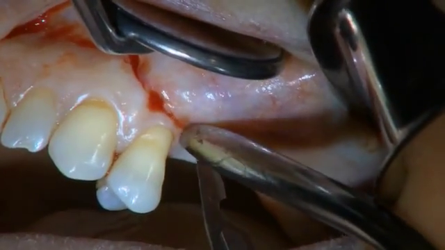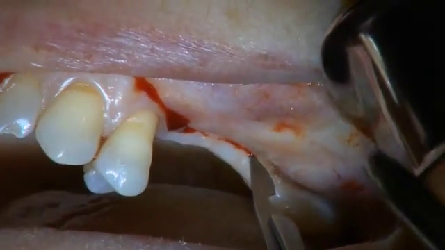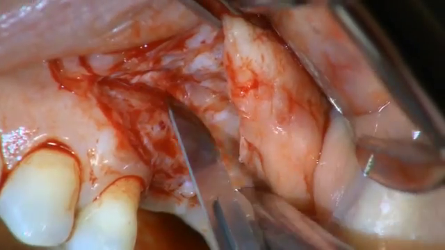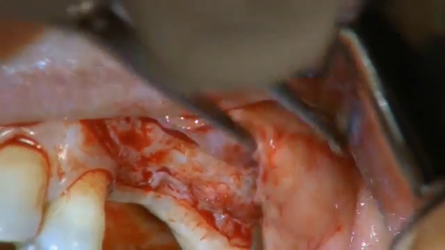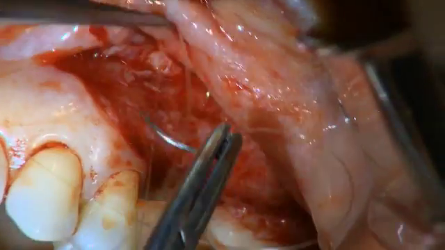We begin with a partial thickness flap, drawing a horizontal incision parallel to the mucogingival junction. The flap is prepared with 15C and 15 blades, and the mucosa is apically repositioned with respect to its original position.